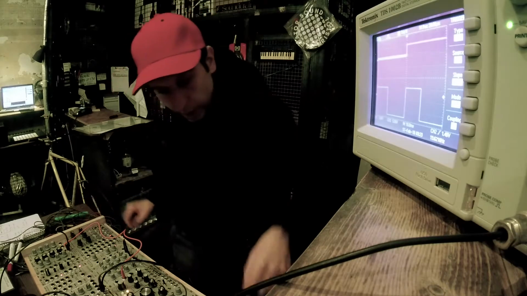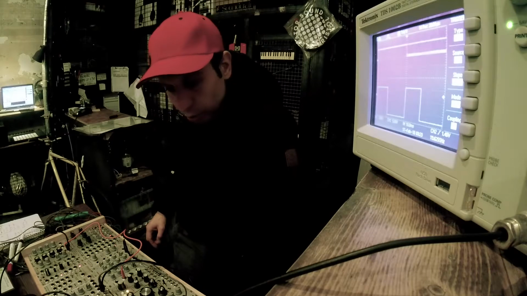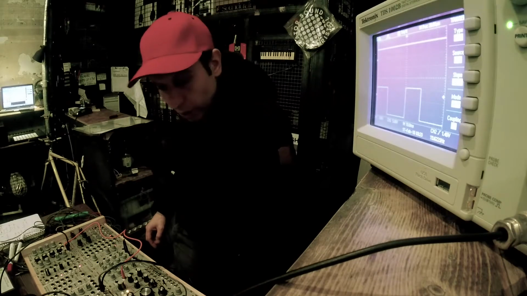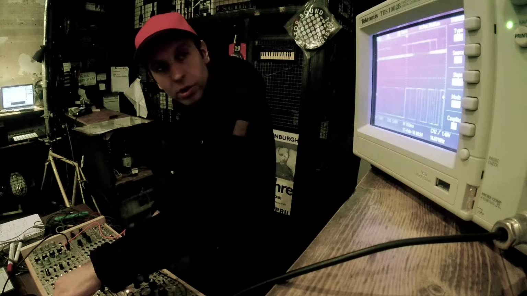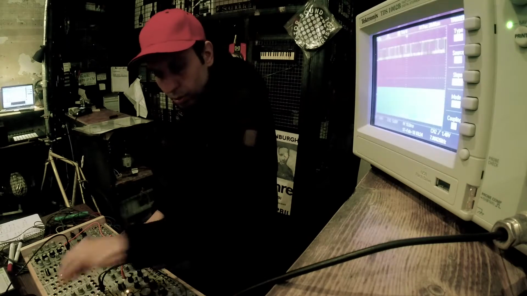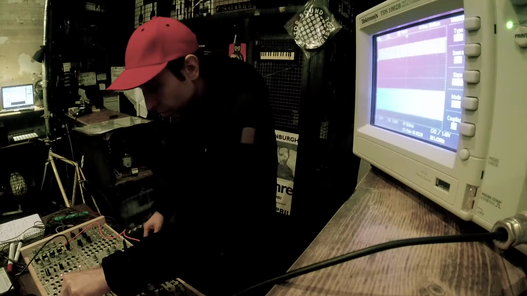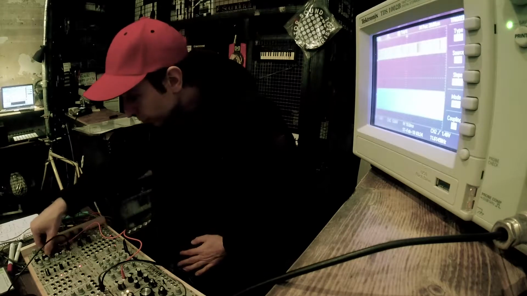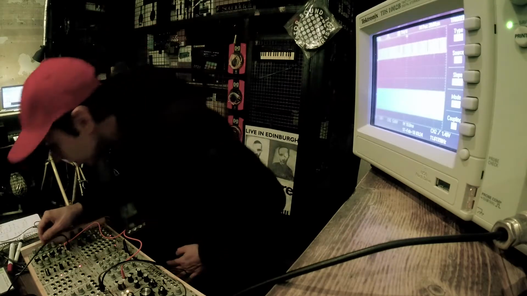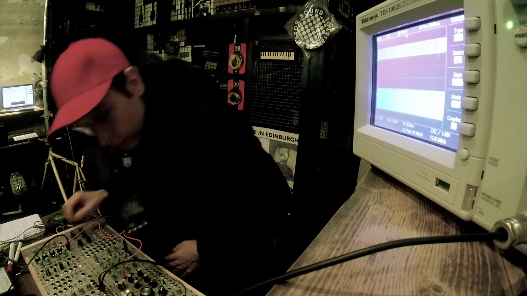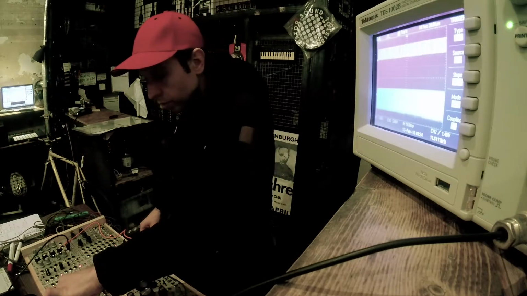Okay, so that was my little randomized impulse created in a different fashion. And if I increase the rate here, I start to lose amplitude because it's an ADSR. Okay, that's a higher mode.